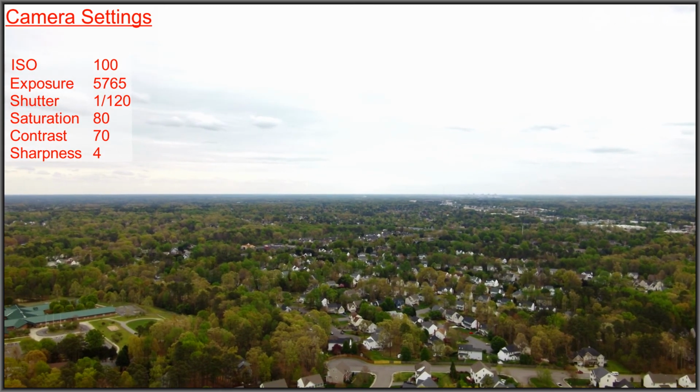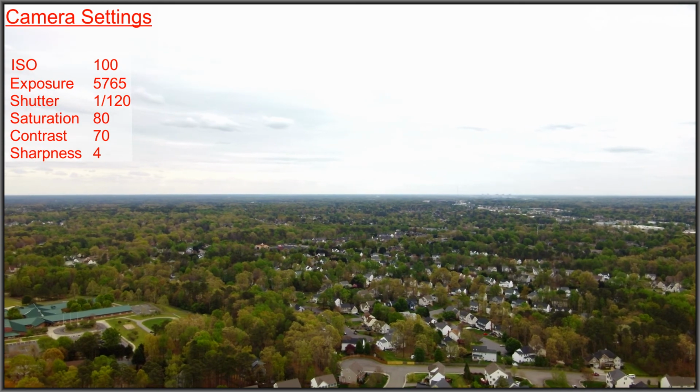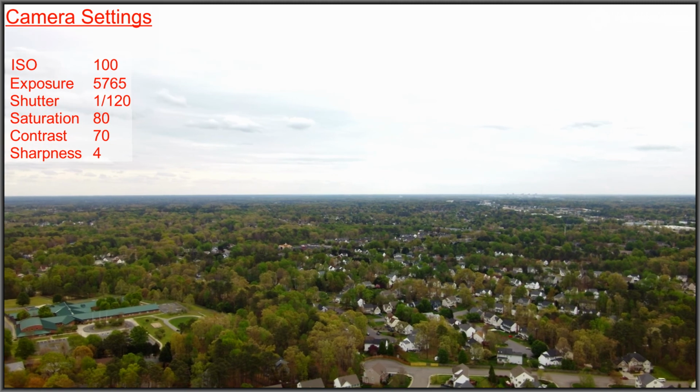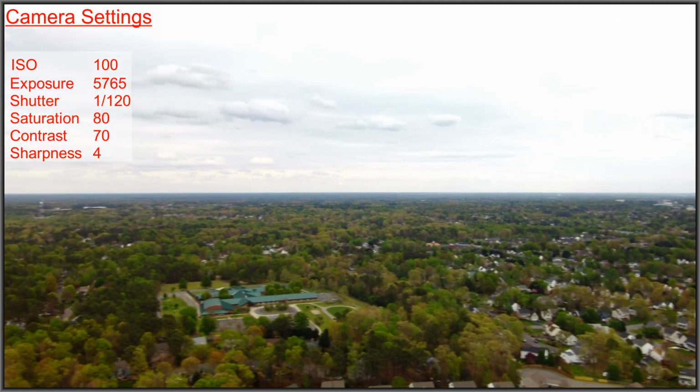Alright, it says that I'm at 40% battery, and I'm just going to do the automatic return home. Aircraft landing in place. Return to home.